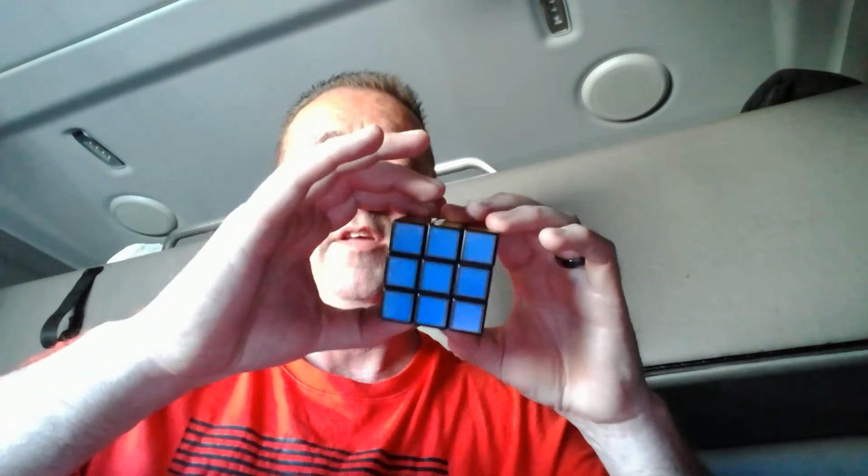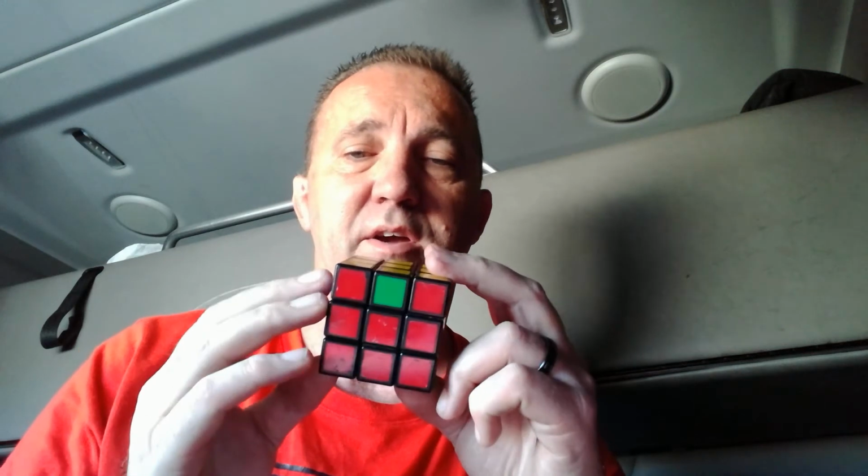Okay, so next, I want the blue on my left. It's on my right, but I kind of want to look at it from your perspective. Now, yellow's all done. The only problem is that these edge pieces are in the wrong location.